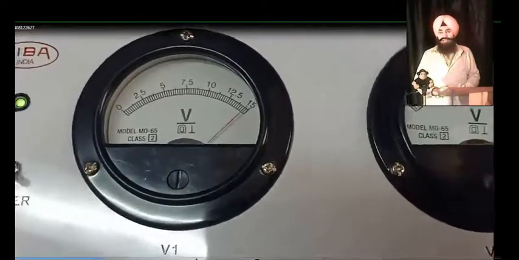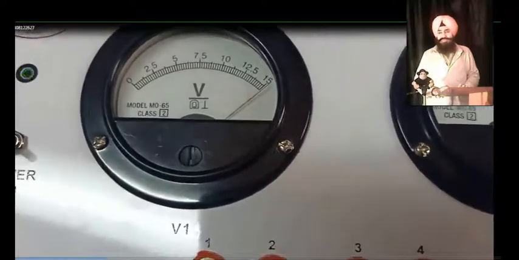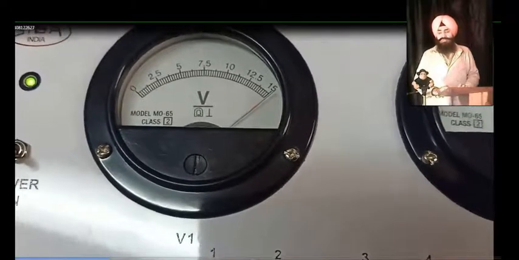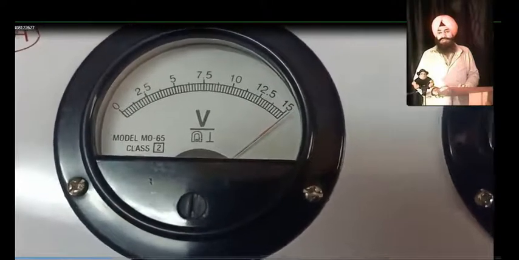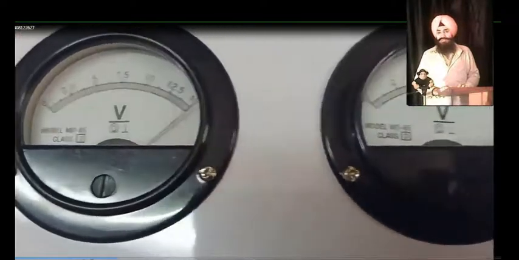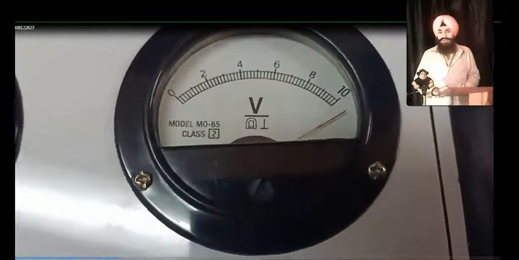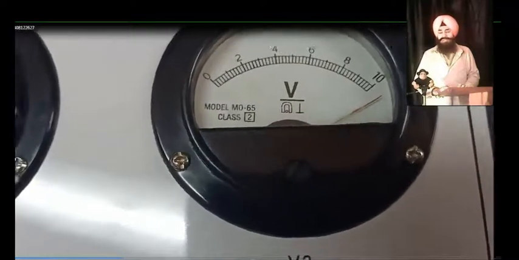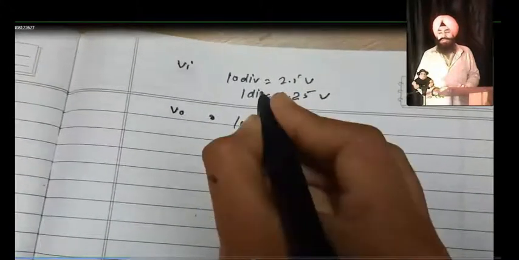For the first voltmeter, 10 divisions equal 2.5 volts here, and you find the least count of this voltmeter. The maximum voltage is 15. Ten divisions is 2.5 volts, so 1 division corresponds to 0.25. Here this is V0 and the maximum voltage is 10. For the output voltmeter, 10 divisions is 2 volts. And I would write here the least count of the voltmeters Vi and V0.